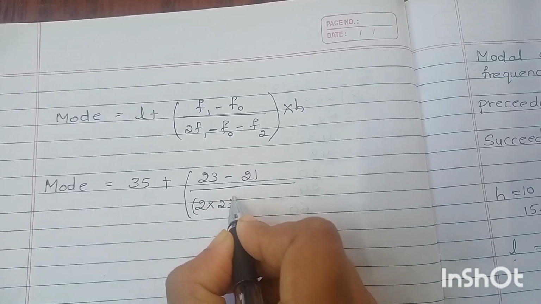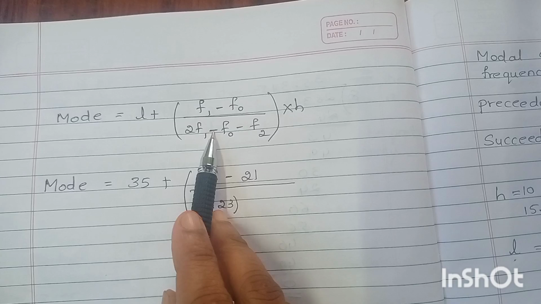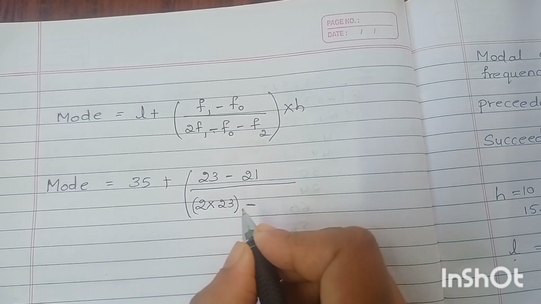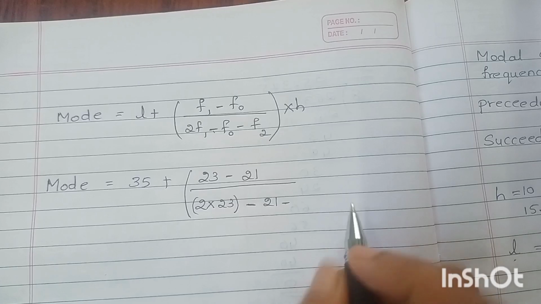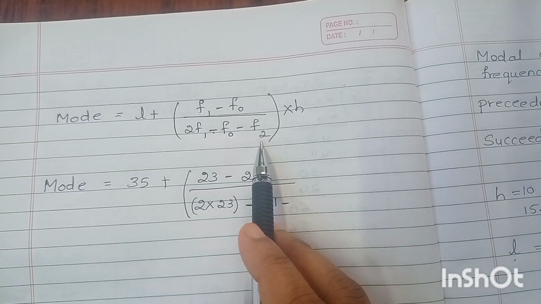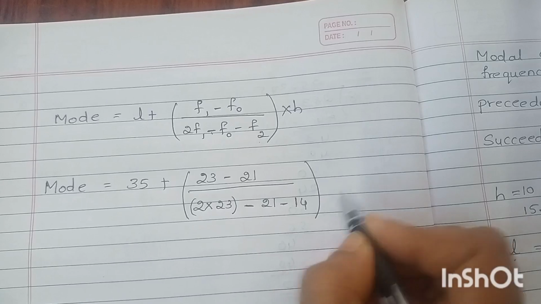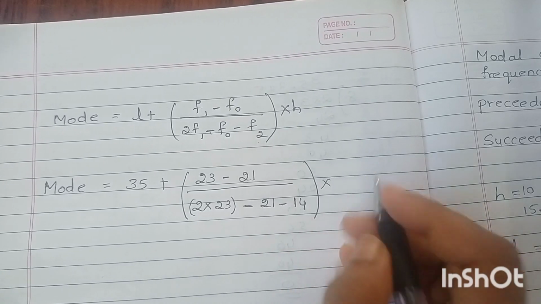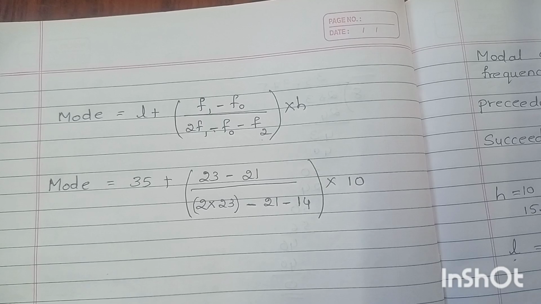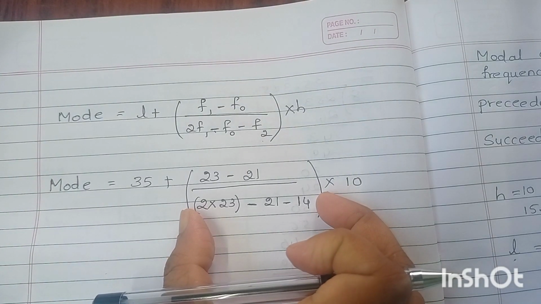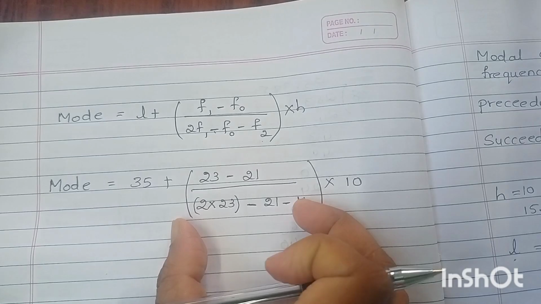Let me write it in the bracket. Minus F0, F0 is 21. Minus F2 is 14. Into H, H is 10. First, we have to simplify what is there within this bracket.